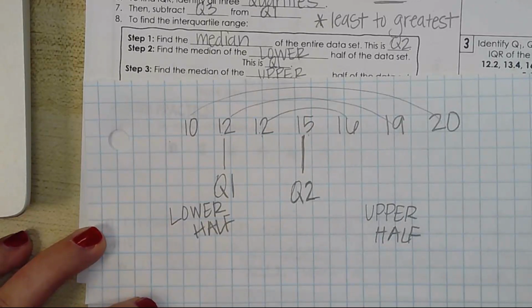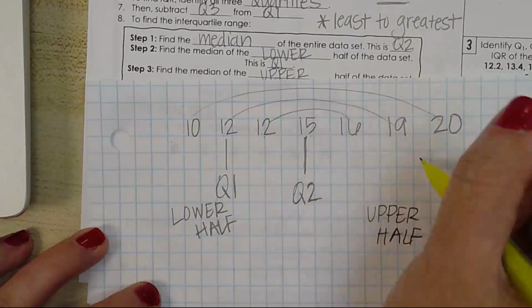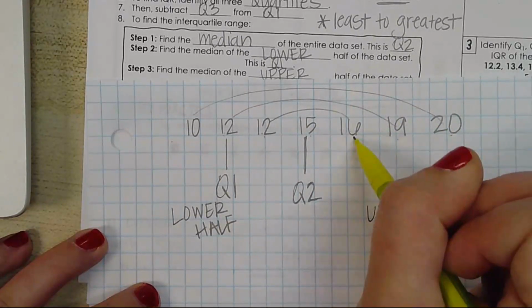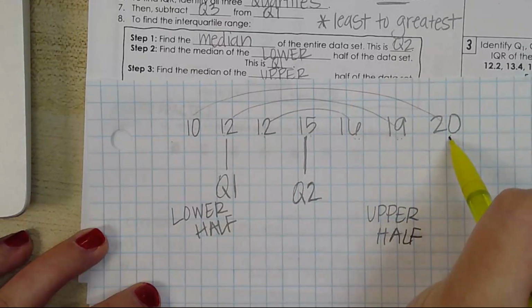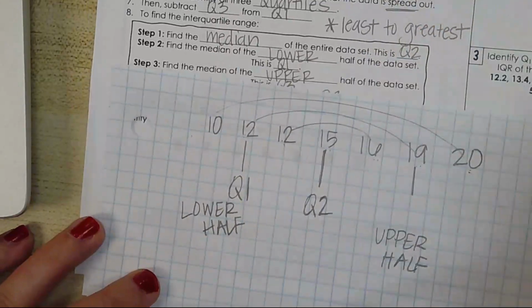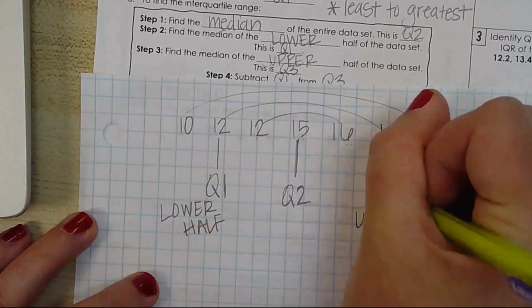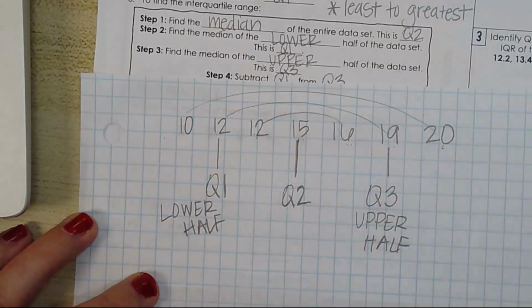Now, raise your hand if you can find the median of the upper half. Okay. Jojo, how'd you find it? You just know it's in the middle? Okay. I need to look at the upper half, looking at that right side. And what's the numbers that include that upper half? 16, 19, 20. So 16, 19, and 20. And what's in the middle? 19. And what do you think I'm going to label it? Quartile 3. Q3.